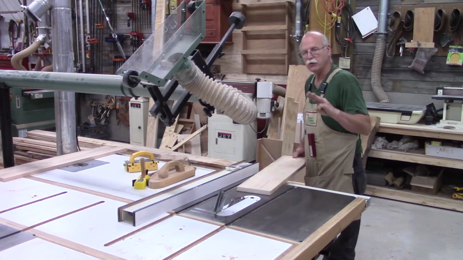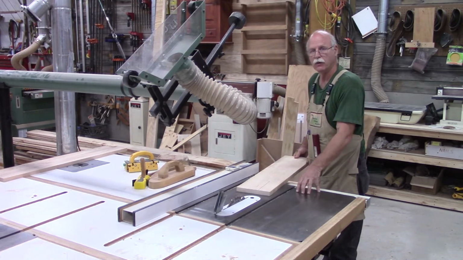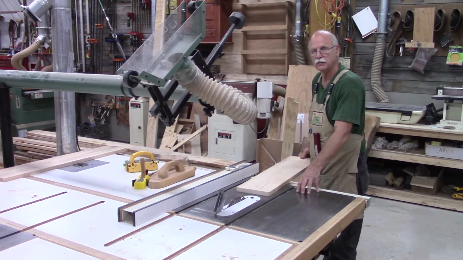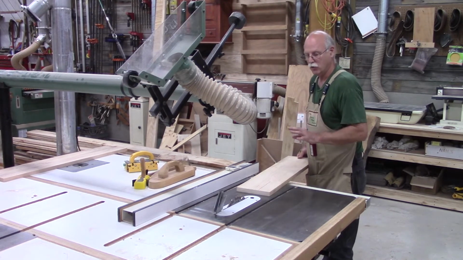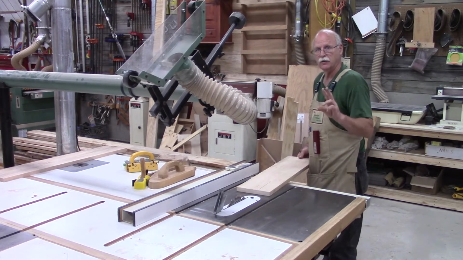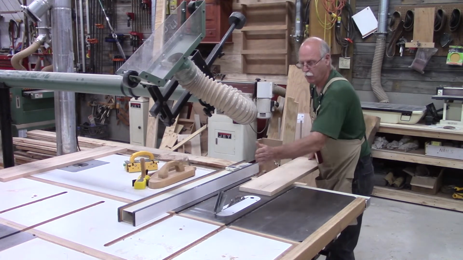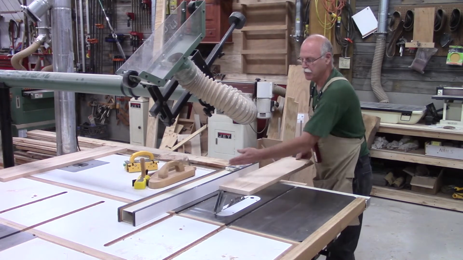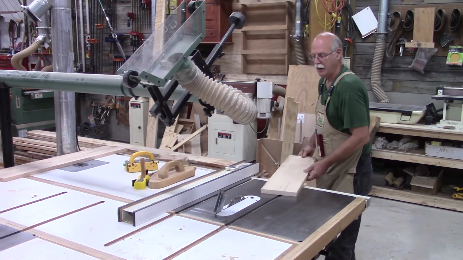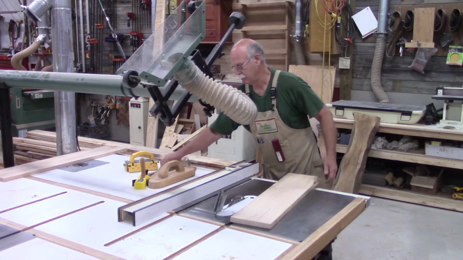So those are the three forces that as an operator I am required to generate in order to make a rip cut. So again, the three controlling forces: downward pressure, forward pressure, and pressure against the fence. Now let's look at how to do that.